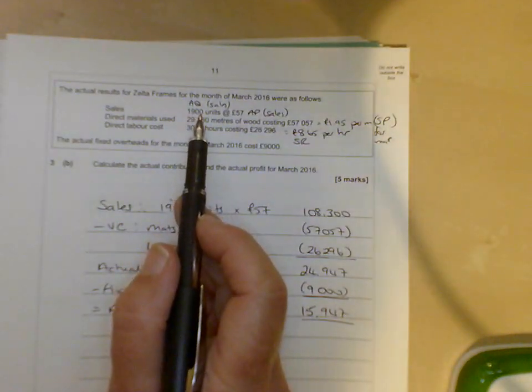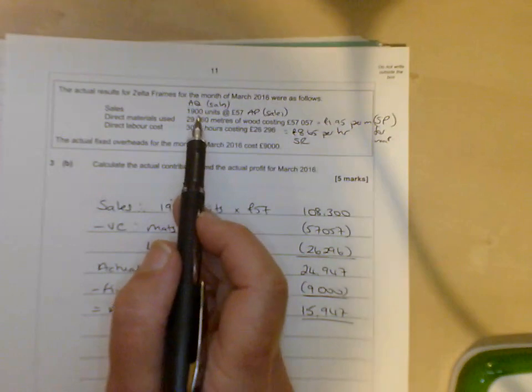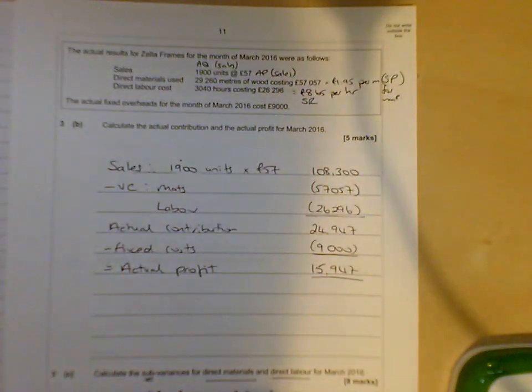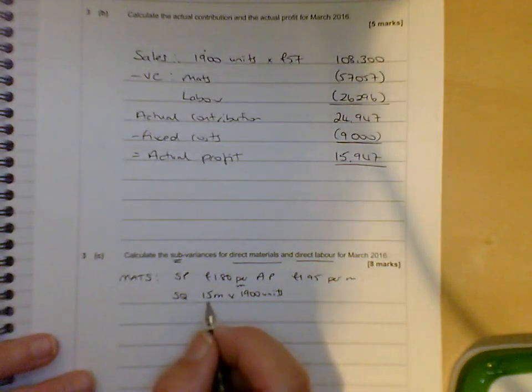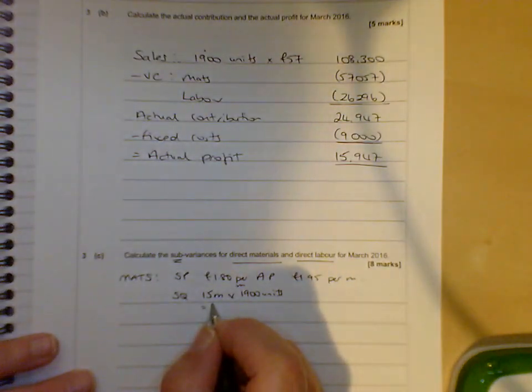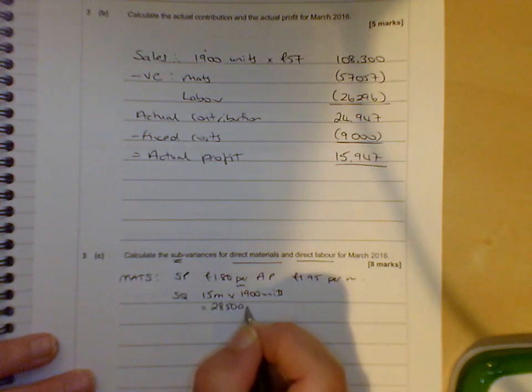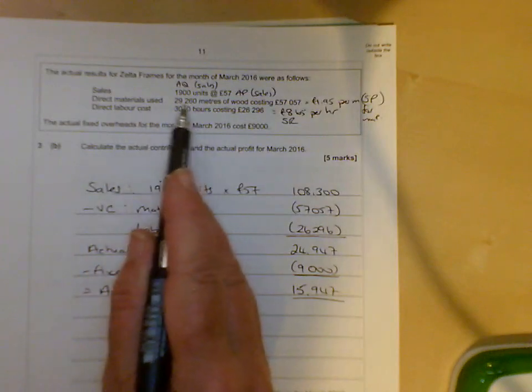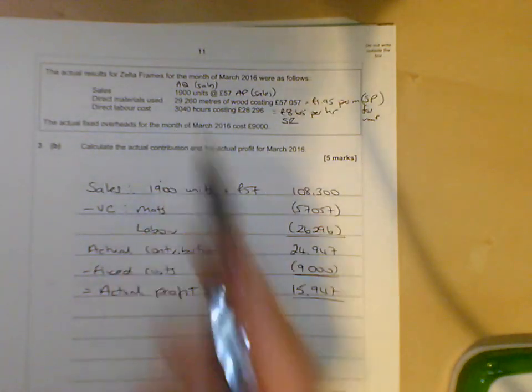So 15 metres times 1,900 units is going to give us, what will that work out? 28,500 metres. And then the actual quantity is the last one we need. Actual quantity used was 29,260.